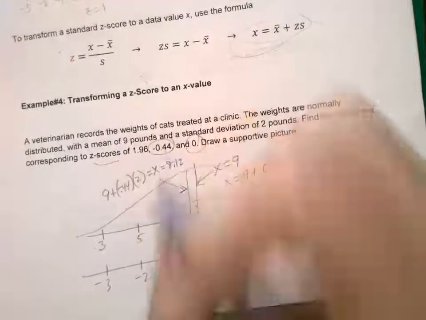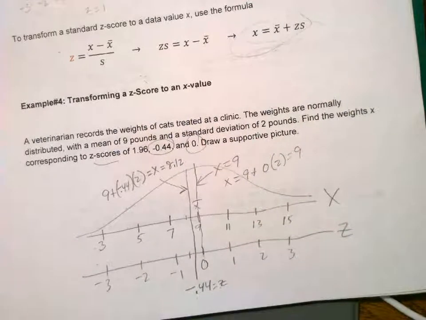So if a cat has this z-score, this is how many pounds they are. And this immediately tells you how average this cat is. The cat with a z-score of 0 is 9 pounds. So if this is 8.12, it's slightly under. That's what the negative tells you. It's under the average, but just slightly under. So 8.12 seems reasonable. All right.